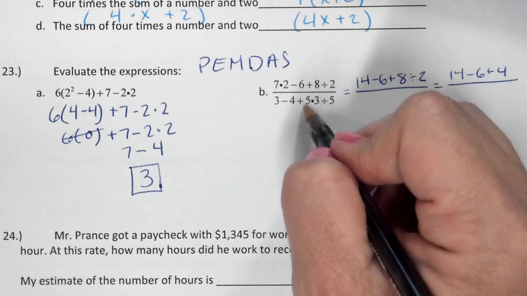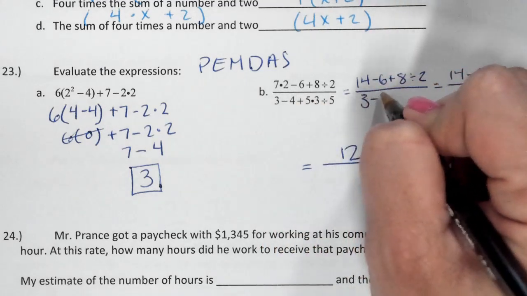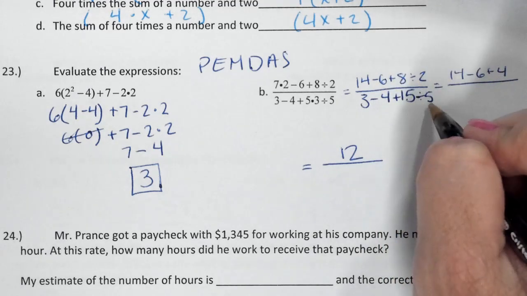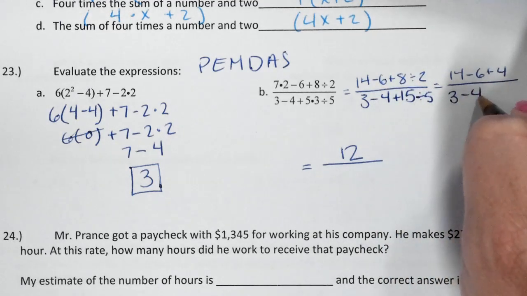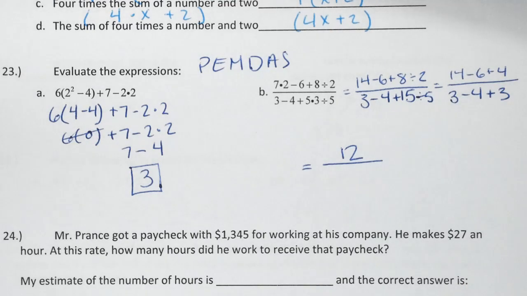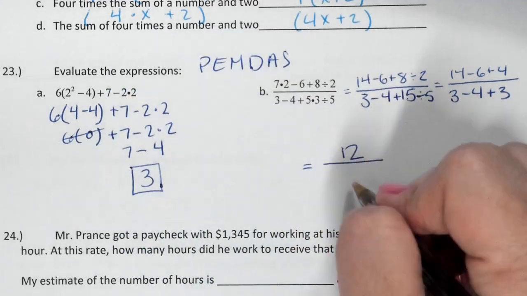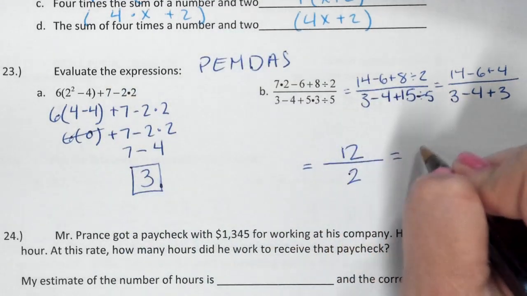So I have to do multiplication first. So I have 3 minus 4 plus 15 divided by 5. Now I have to do the division. And then I have 3 minus 4 plus 3, which is 2. Well, 12 divided by 2 simplifies to 6.